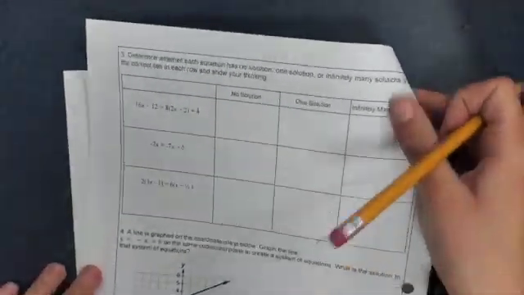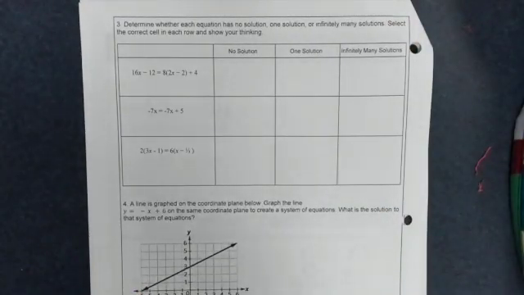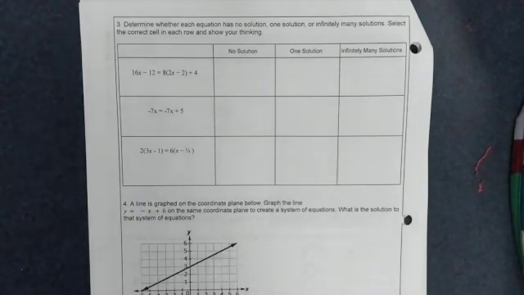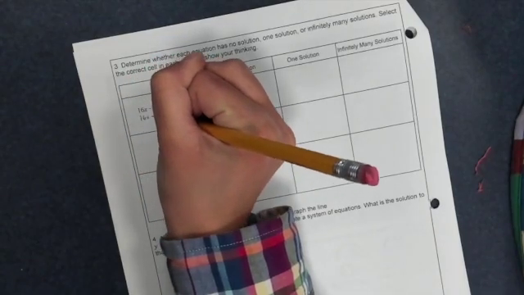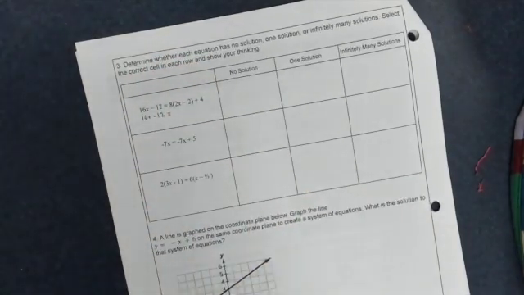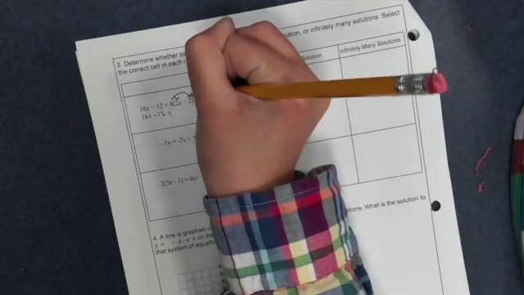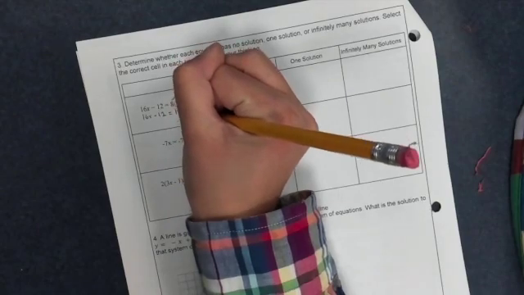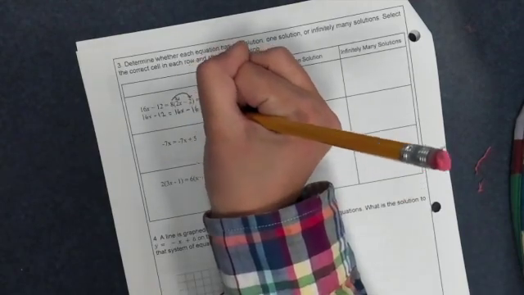All right, moving on to question number 3. Here we need to determine whether each equation has no solutions, one solution, or infinitely many solutions. Select the correct cell in each row and show your thinking. So let's start here. We have 16x minus 12 equals, now I have parentheses. Whenever I have a number multiplied by things in parentheses, that means I need to distribute, multiply. So I have 8 times 2x, that is 16x, minus 8 times 2, which is 16, and then plus 4.